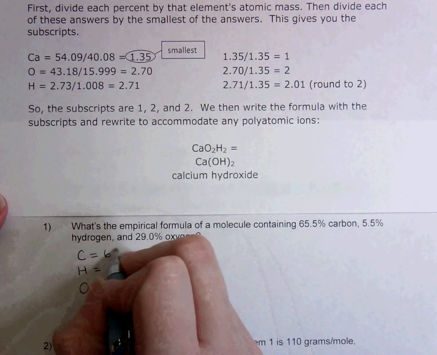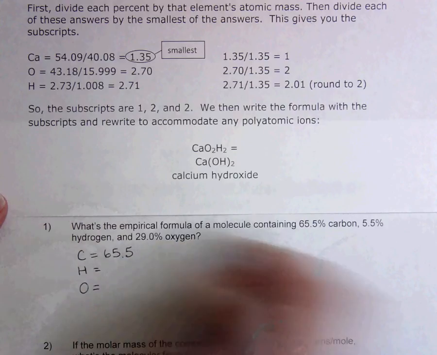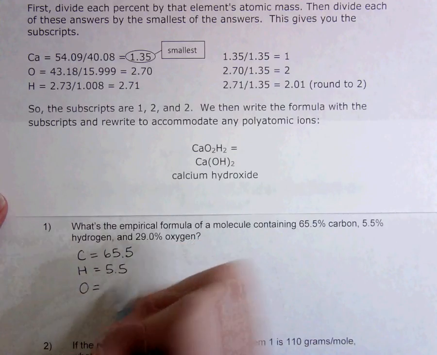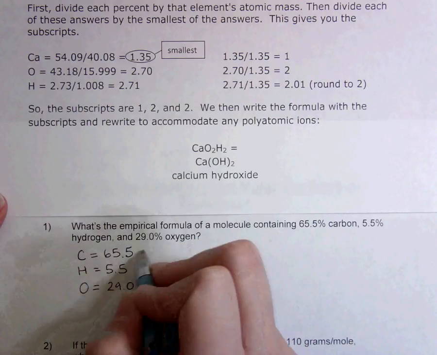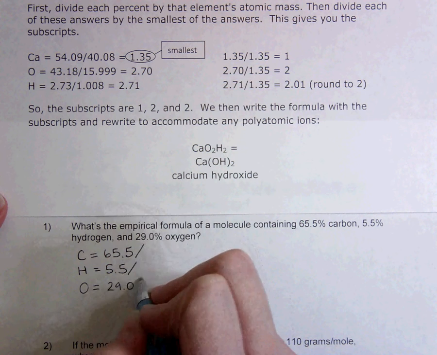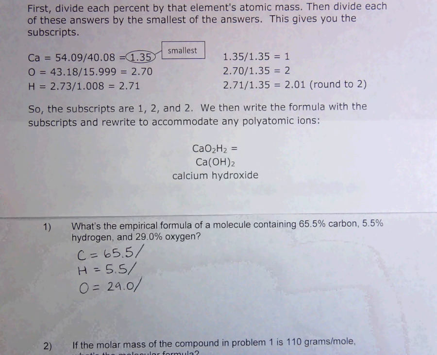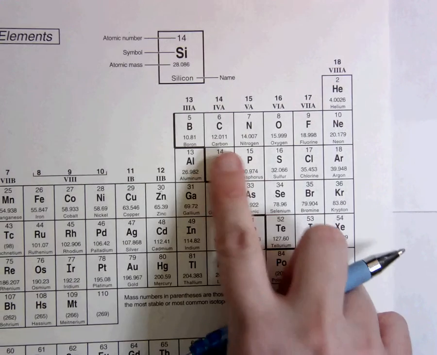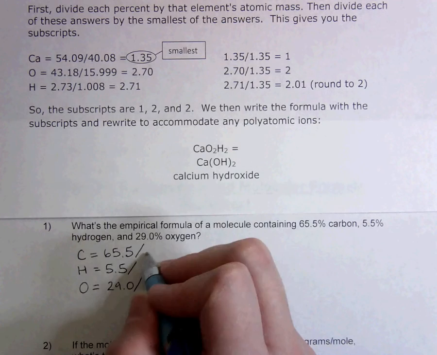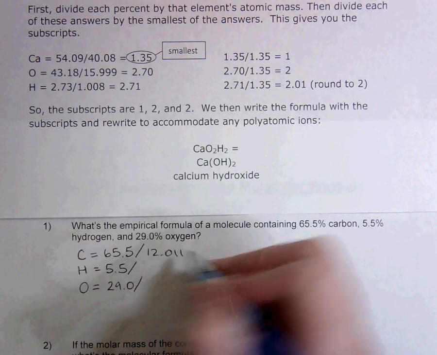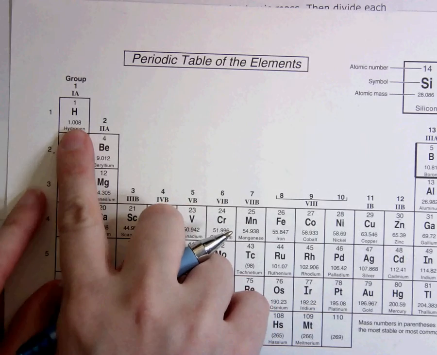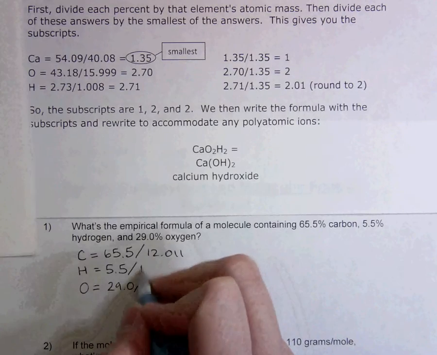Then I'm going to put those percents down: 65.5, 5.5, and 29.0. And then I'm going to divide those by their atomic mass. Carbon has a mass of 12.011, so I write that down. Hydrogen is 1.008. And oxygen is 15.999.